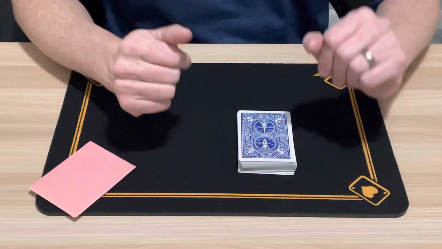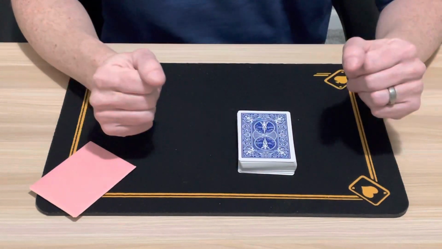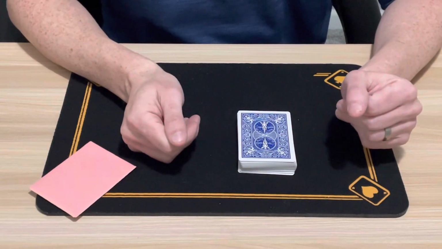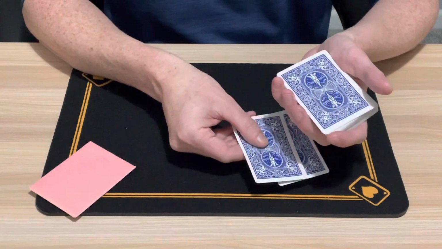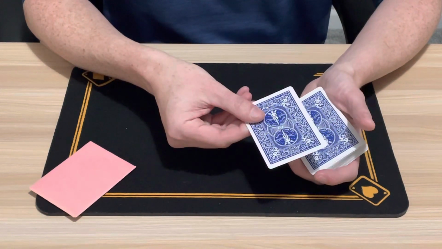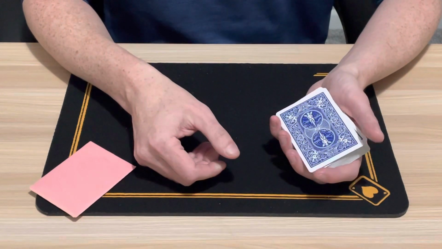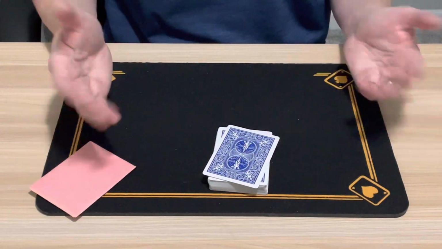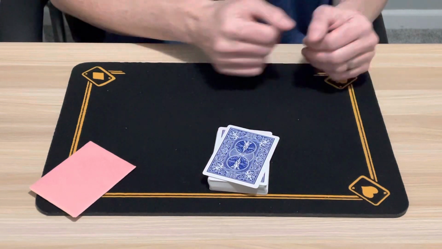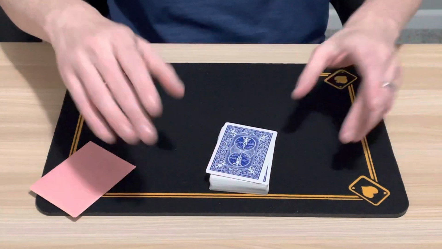So the first decision is I would give the spectator one of three options. They can take two cards from the top and put them on the bottom. They can take one card from the top and put it on the bottom. Or they could take no cards from the top and just leave the deck the way it is. So move 0, 1, or 2 cards from the top to the bottom, whatever they want to do.